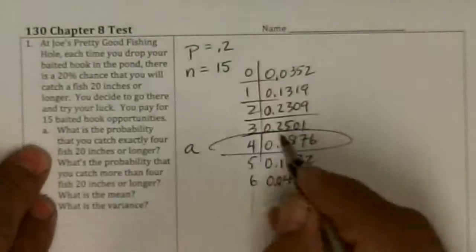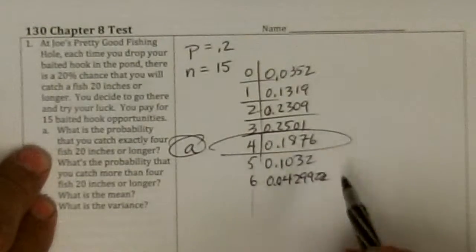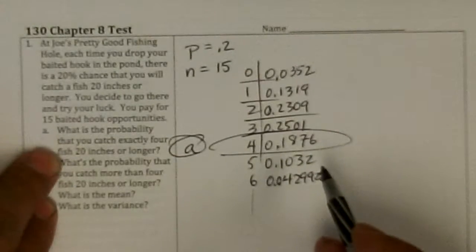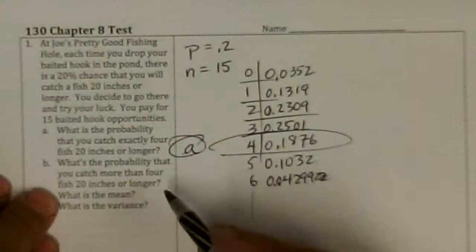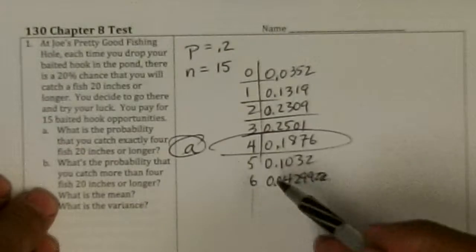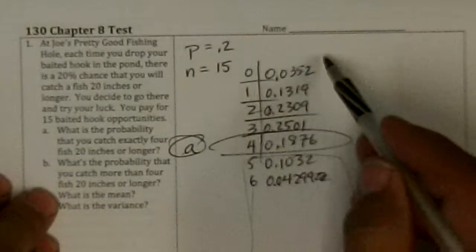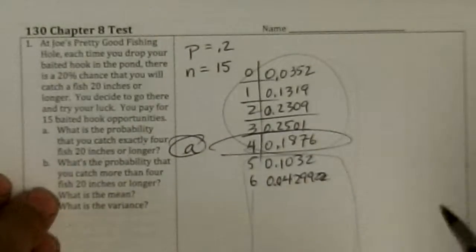So there's A. Chances of getting exactly 4 is 18.76%, or probability of 0.1876. B. What's the probability to catch more than 4? That would be all of these added up. But all of them add up to 1, so I could just take these and subtract it from 1.